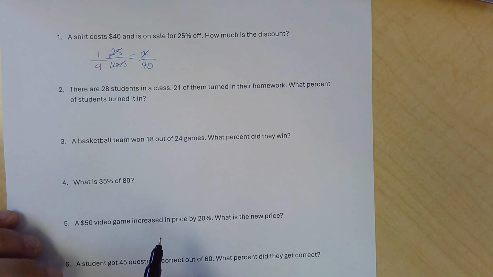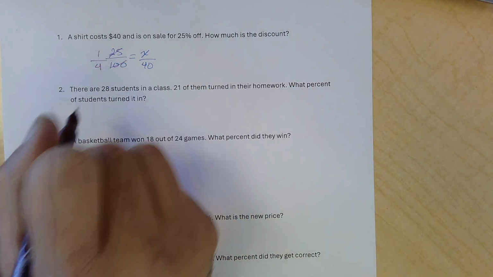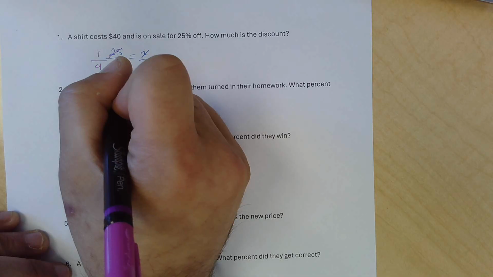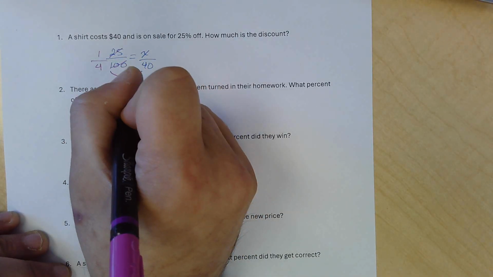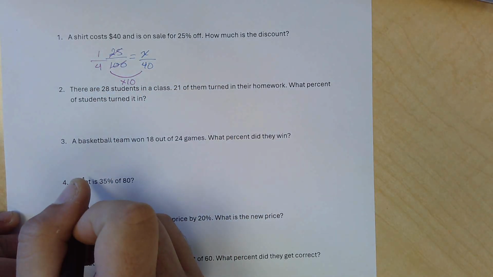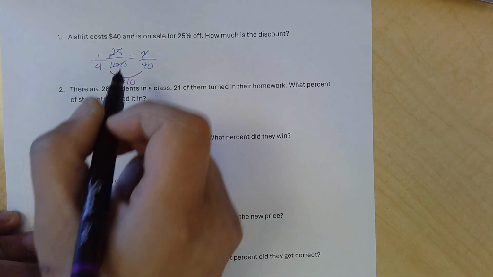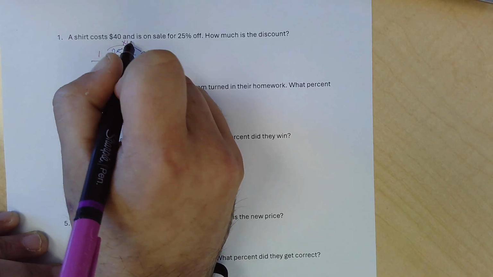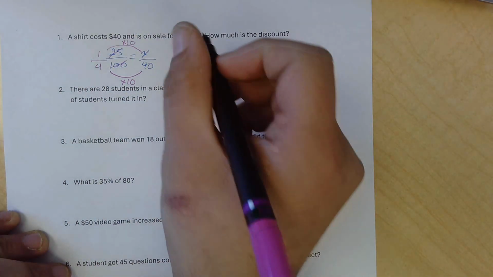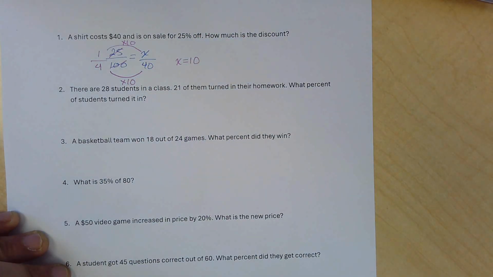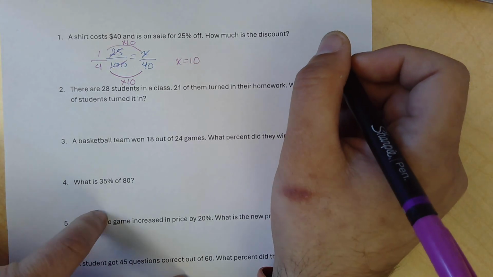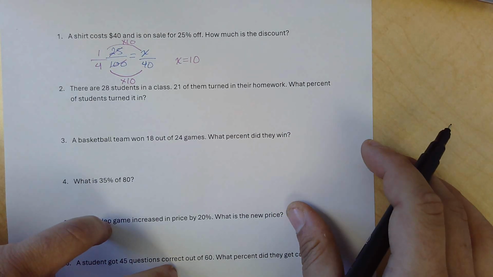So now, I still can cross multiply and divide, but what I'm going to do is see if there's a relationship between my 4 and my 40. And there is, and that relationship is that I would multiply by 10. And what I do on the bottom, I must do on the top. So I'm going to multiply that by 10 as well. 1 times 10 equals 10. So how much is the discount? The discount is $10 off, okay? So that's how we set it up, and that's how we work it, okay?